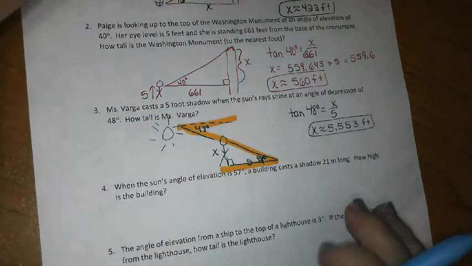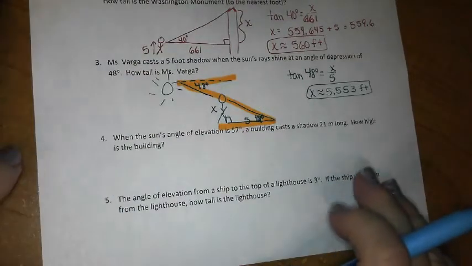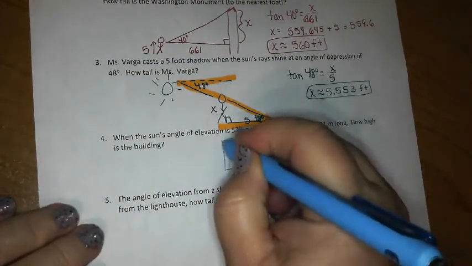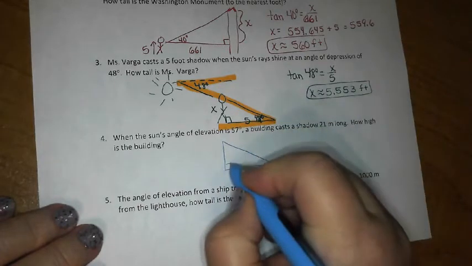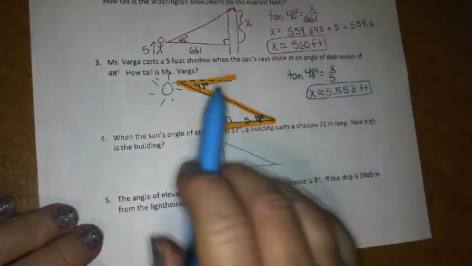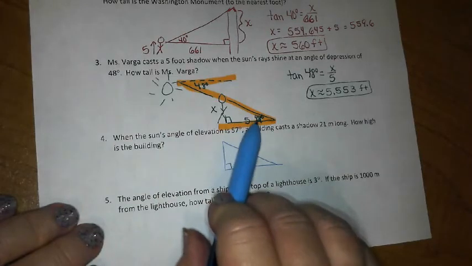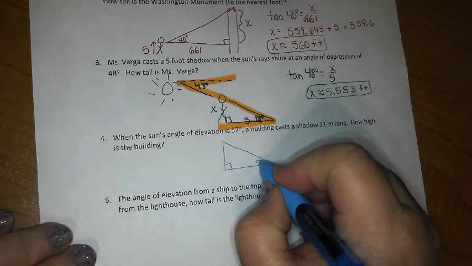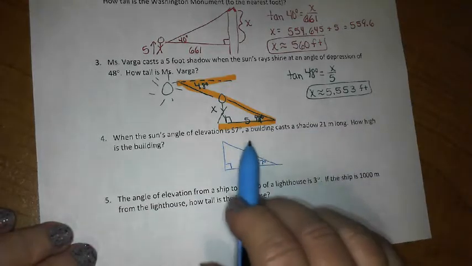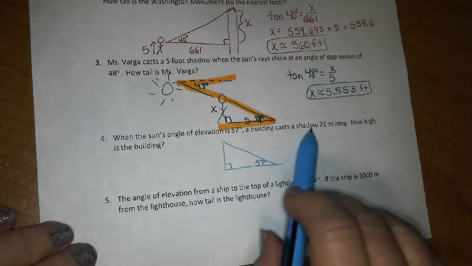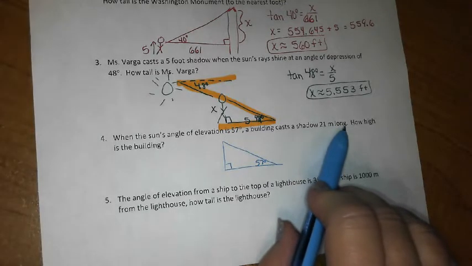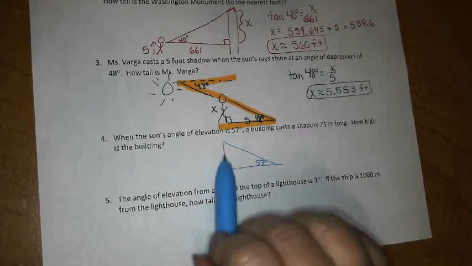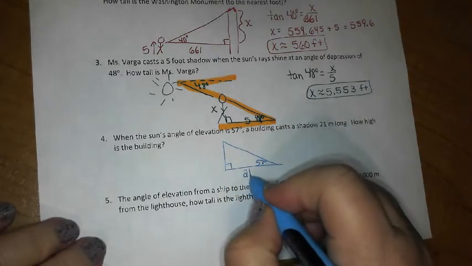Next up, when the sun's angle of elevation is 57 degrees. I don't know how the sun has an angle of elevation of 57 degrees, but remember what we learned? The angle of elevation is congruent to the angle of depression. We just put 57 degrees in this corner. The building casts a shadow 21 meters long. Please, please, please, the shadow's on the ground. Don't put the shadow up here. The shadow's 21 meters long.